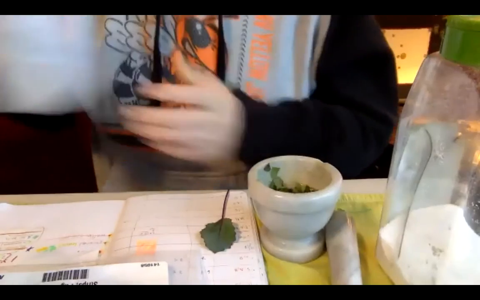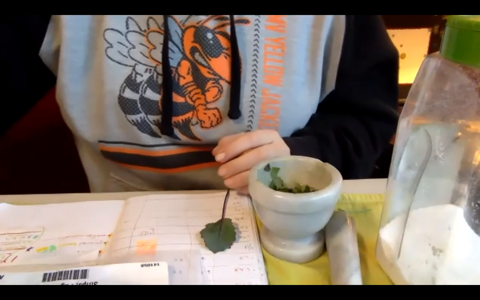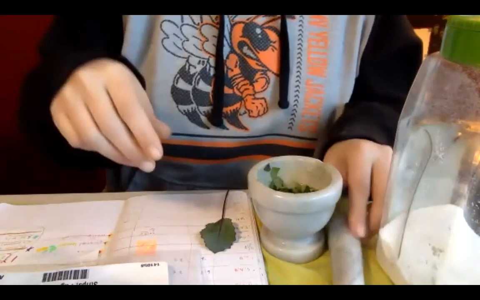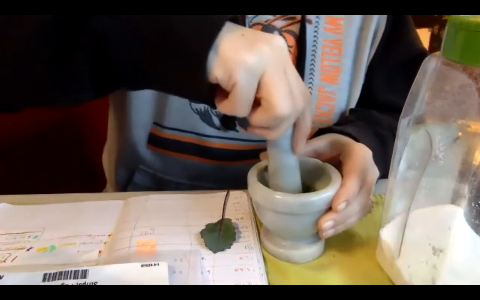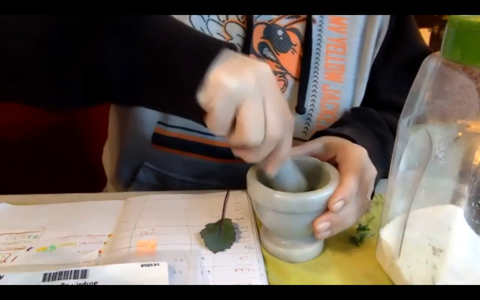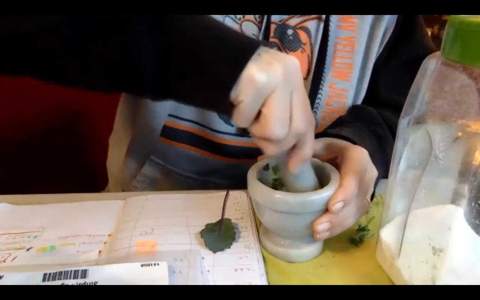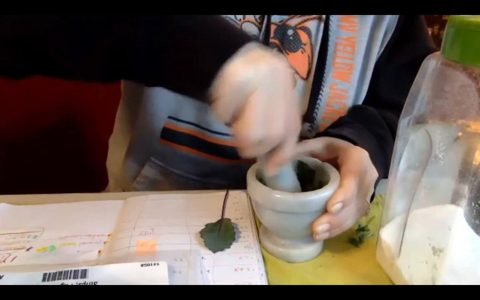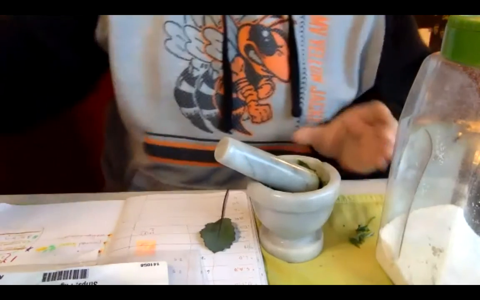I think we're supposed to measure, I'm supposed to put 15 mils, but I'm kind of covering everything. It's really not that exact. At this point, I do want to separate solid from liquid. Again, if you don't have a mortar and a pestle, you can do this at home.